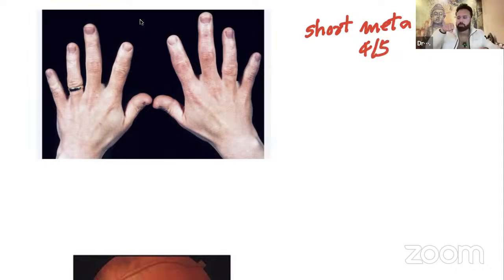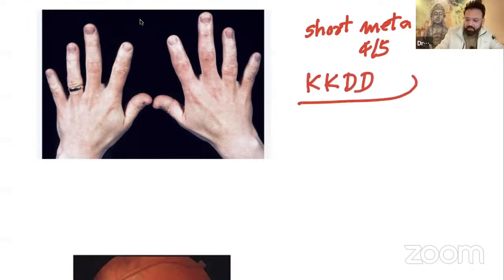And if metacarpals are short, we have the knuckle dimple sign. Normally we have four knuckles, isn't it? Can you see? There are four knuckles. And when we have short fourth and fifth metacarpals, we have the knuckle dimple sign.